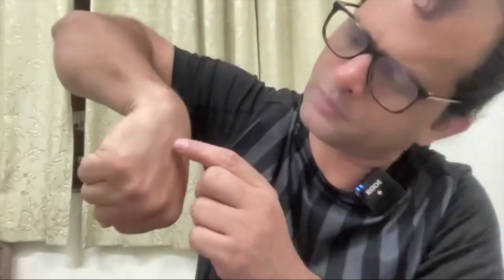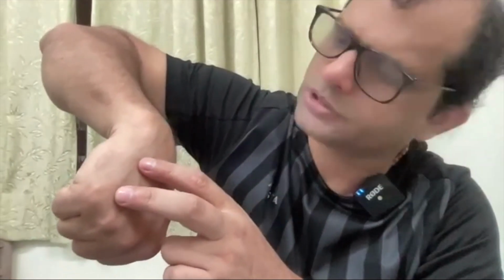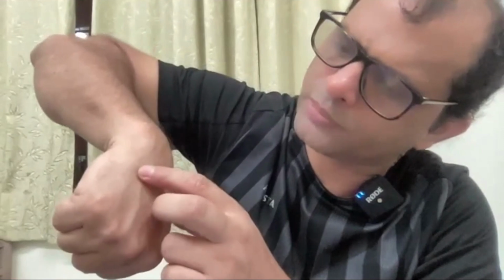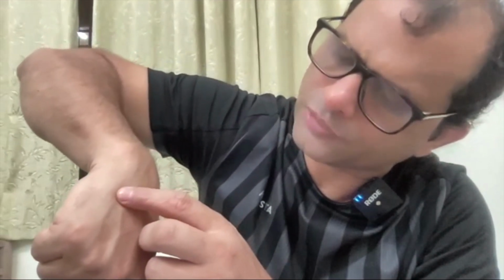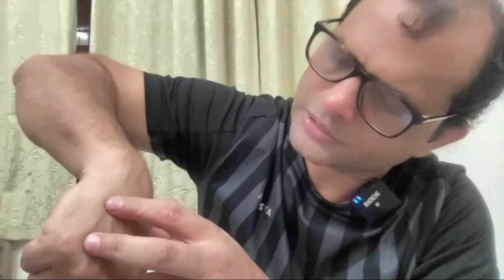We will put the triple warmer points here, 2 points: 1 point here, 1 point here, from the triple warmer meridian, because these points are very much effective. So we put only one side. No need to put bilateral because these points are very, very effective.